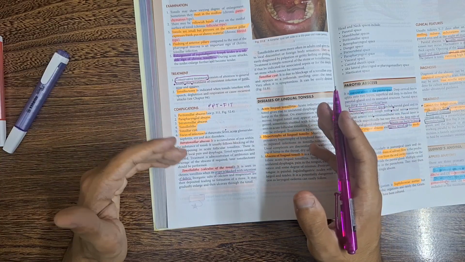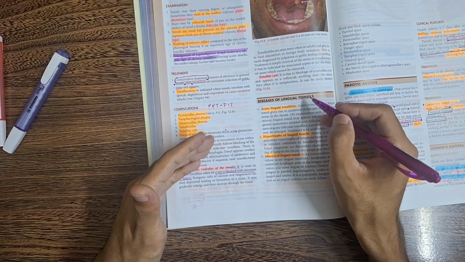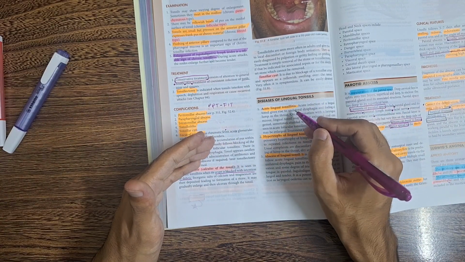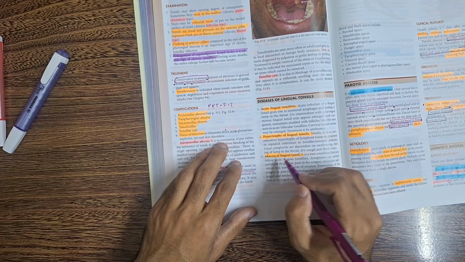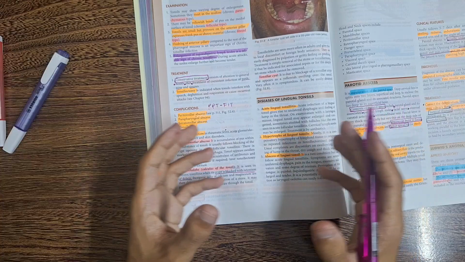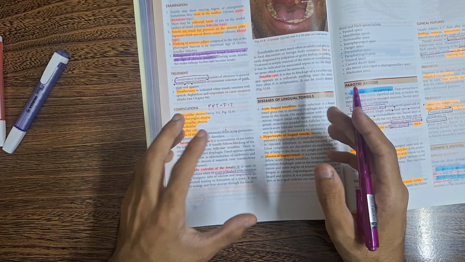Diseases of the tonsil are finished. There are some diseases of the lingual tonsil which are present at the back of the tongue, either acute lingual tonsillitis, or they are hypertrophied, or there is an abscess. So this brings us to the end of tonsillitis. Hope you understand.